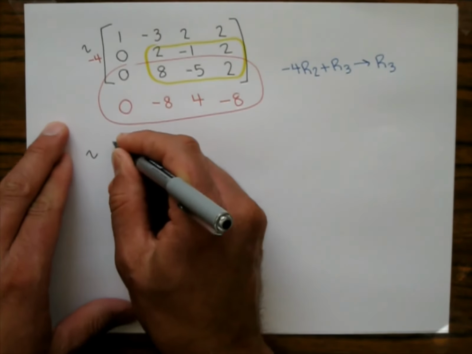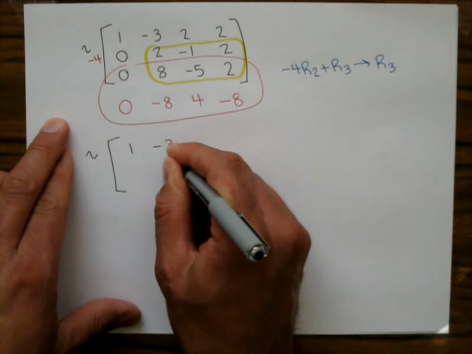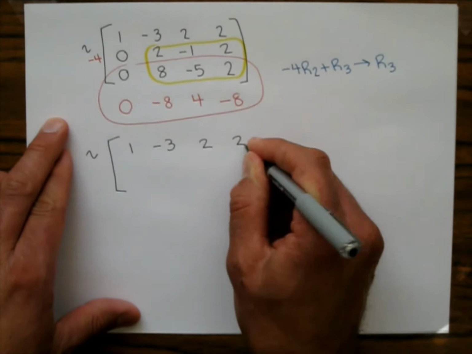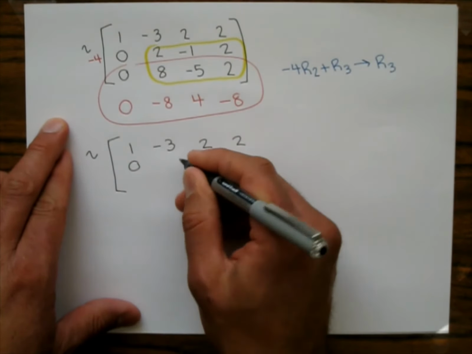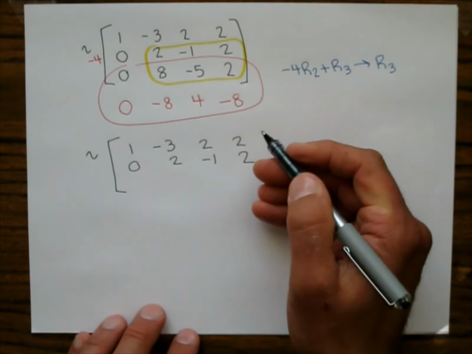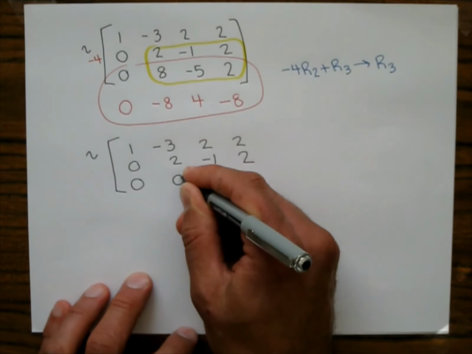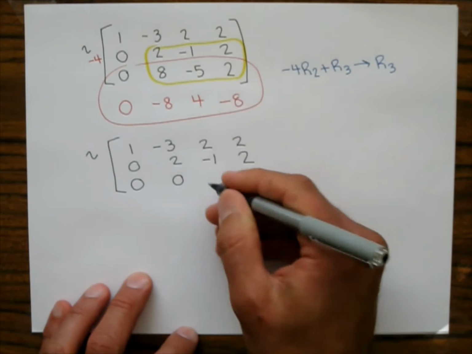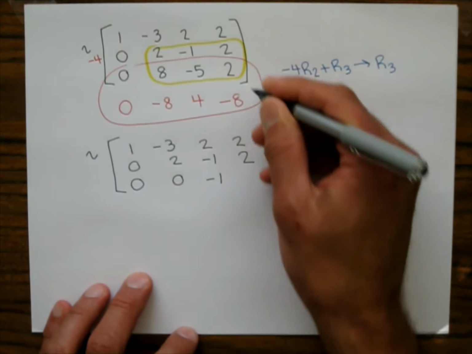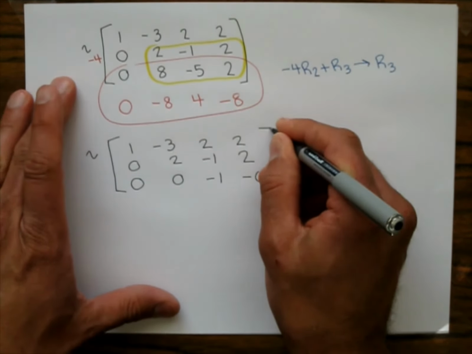So let's see how this is going to work out here. We have 1, -3, 2, 2, 0, 2, -1, 2. Okay, so those are unchanged. And then what do I have? I have 0, 0. This guy right here is going to be -1, and this is -6.